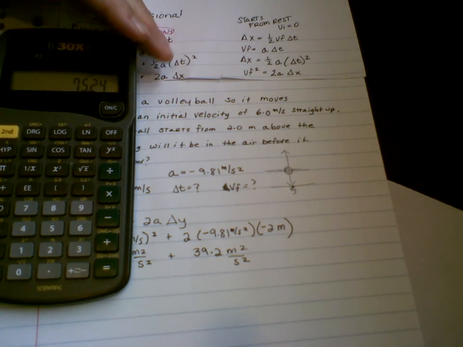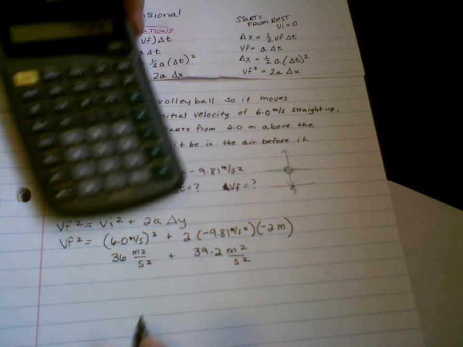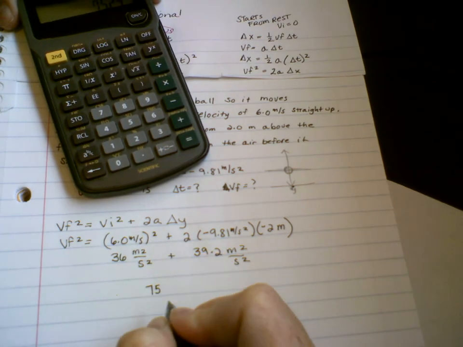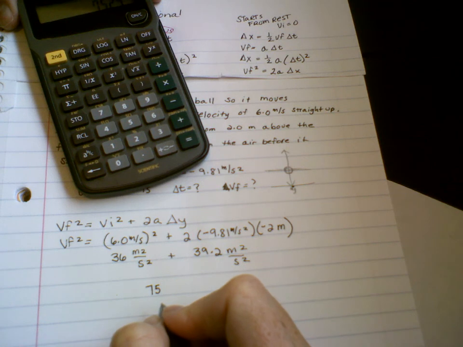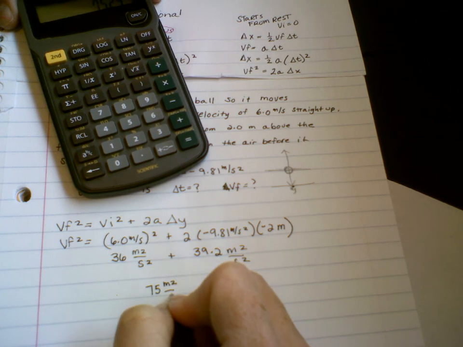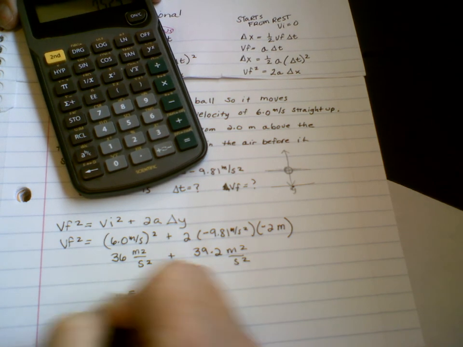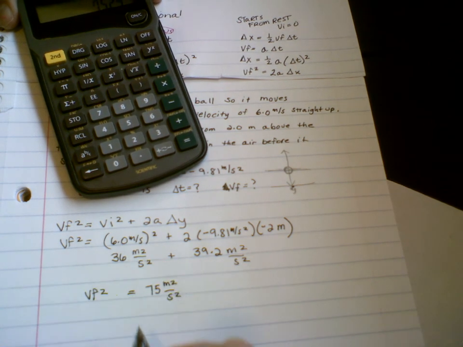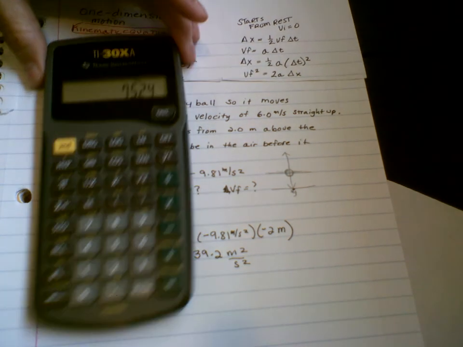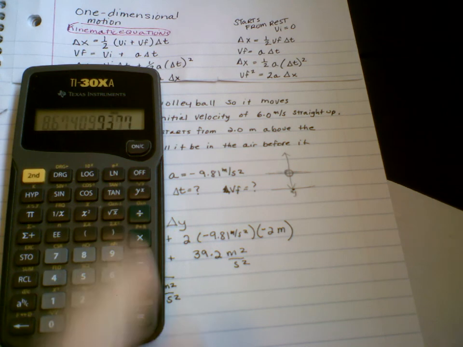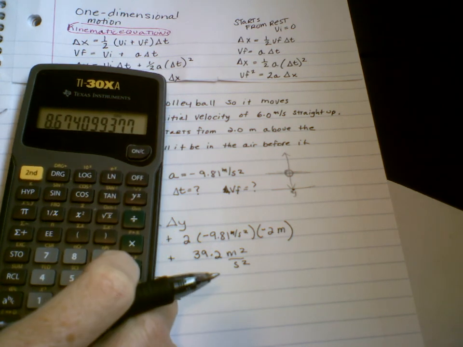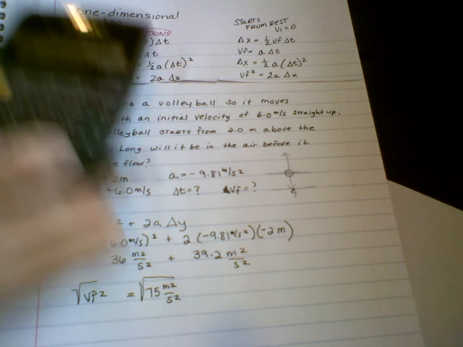I'm just going to round it to 75 at this point because I've been rounding so many times. I just don't want to keep rounding and rounding because it gets to be a little inaccurate. So meters squared per second squared, and that is equal to V sub F squared. So I take the square root of both sides. Square root of 75 is 8.7.